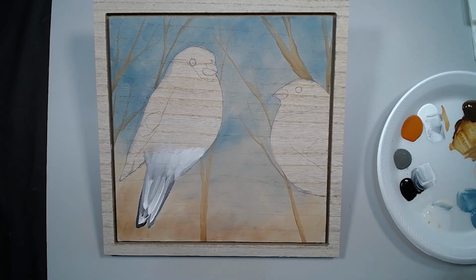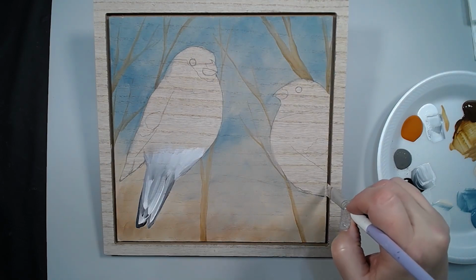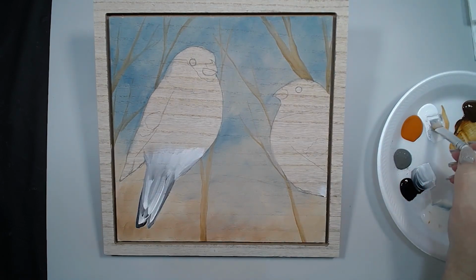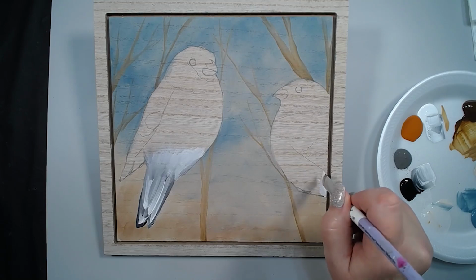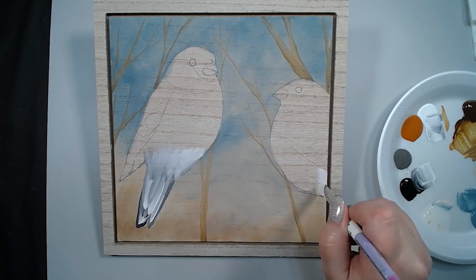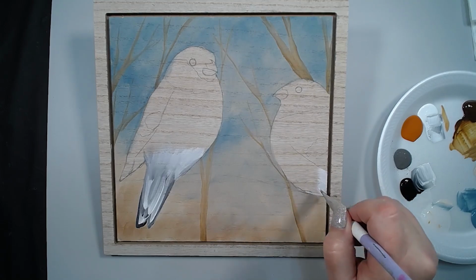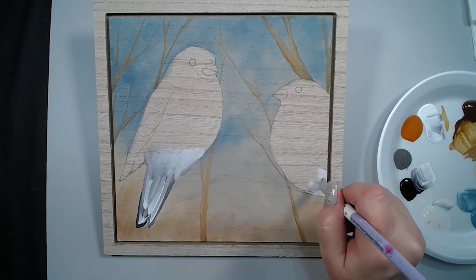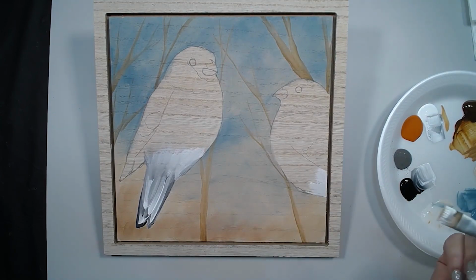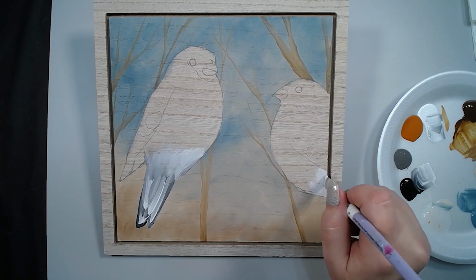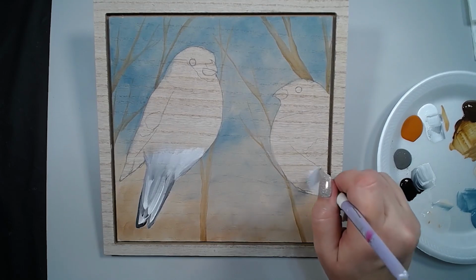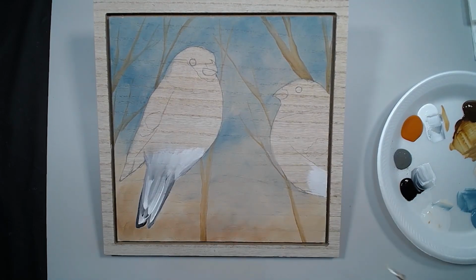Now, here on this one, I'm going to pull in some white as well, right in this direction. That'll help the orange on the Pueblo to show better when we lay that in.